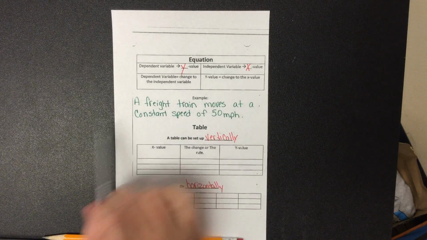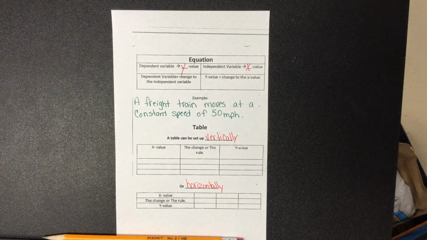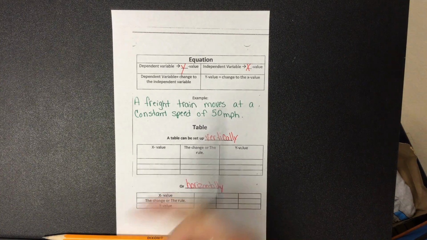All right, so let's figure out what is our independent and dependent. We need to come up with what is going to be our y value, our dependent. So what is going to be dependent on x?